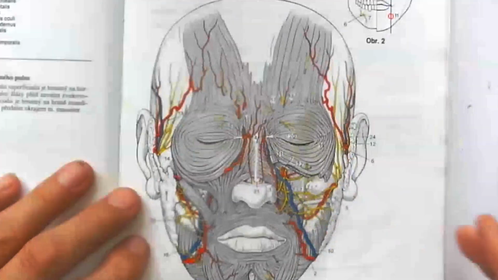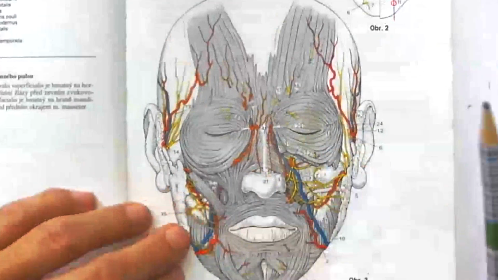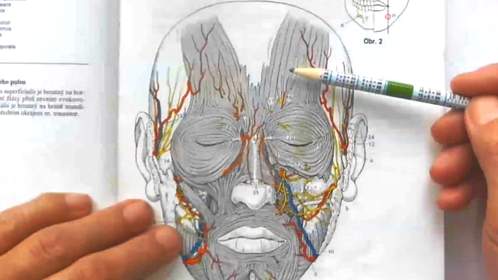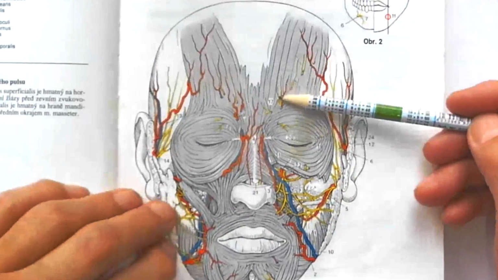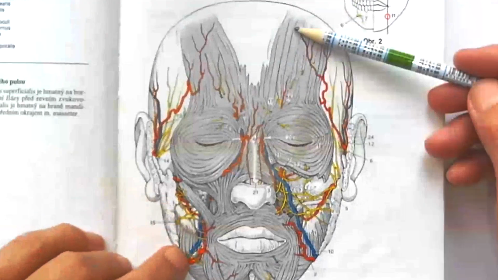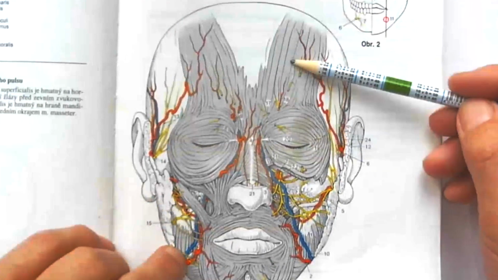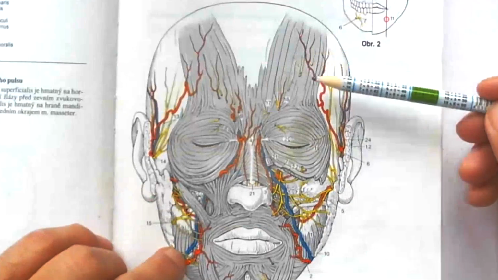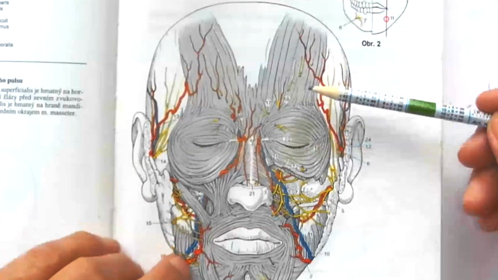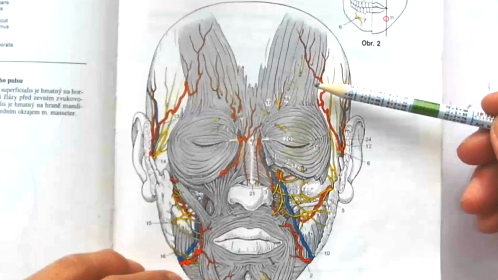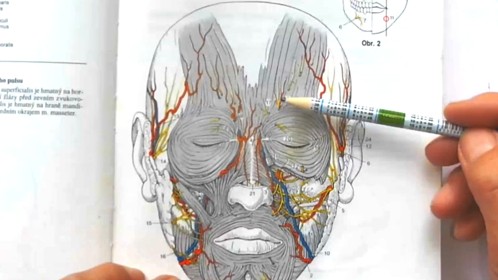First of all, we remember this is the frontal region. We will try to describe some typical regions and the architecture of the layers. This region contains the muscles, but it contains superficial nerves belonging to the first branch of trigeminus, then the branches of the temporal superficial artery, but also the veins.